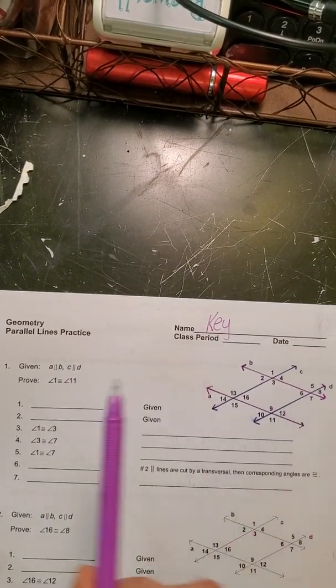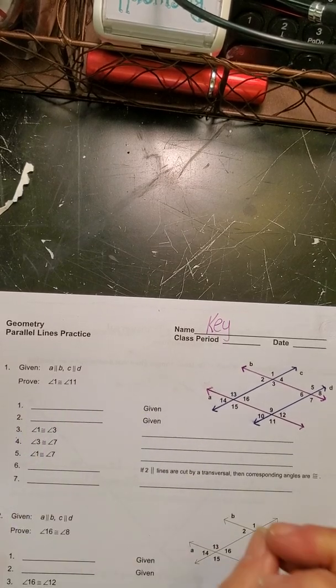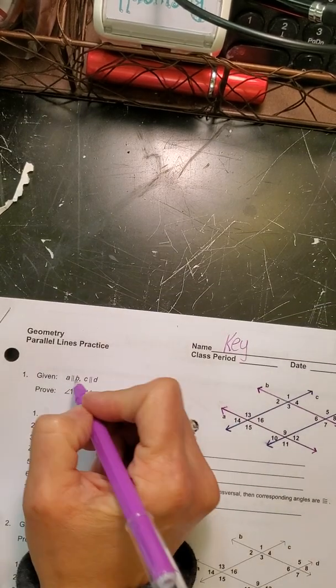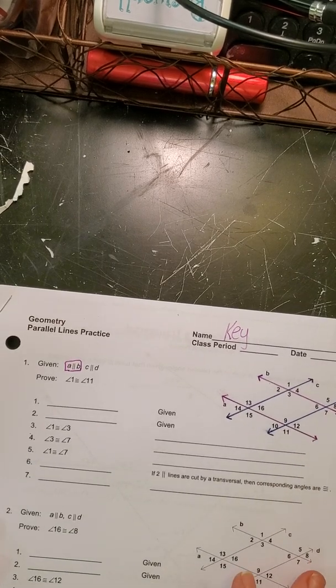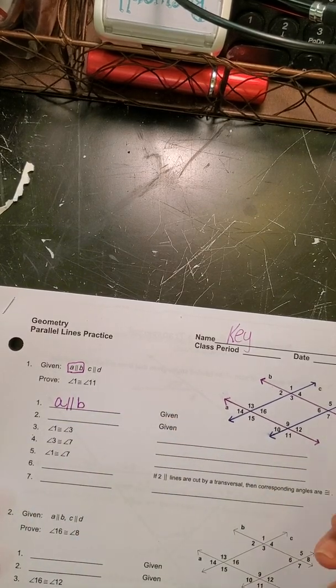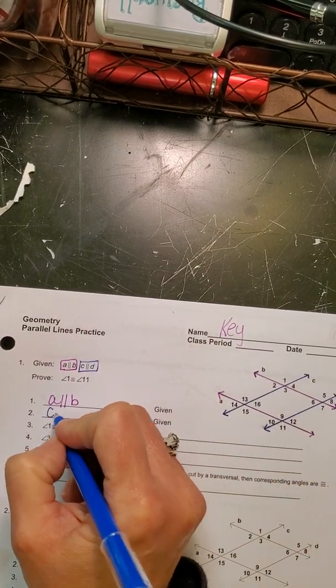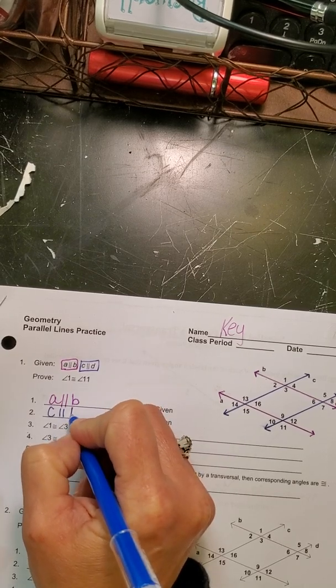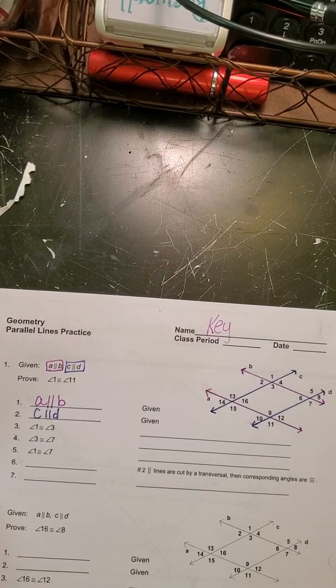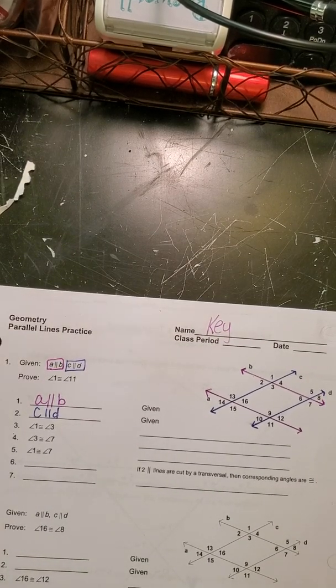In a proof, you're always going to be given something that you have to prove. So our given here is that line A and line B are parallel. That is a given. So right here we just put A is parallel to B because that's given. And then it also told us that C was parallel to D. We can assume that because it told us that. That's why it's called the given.